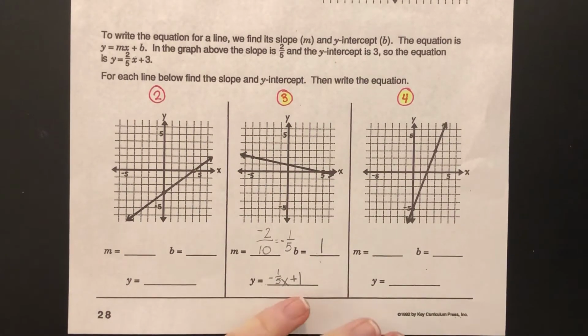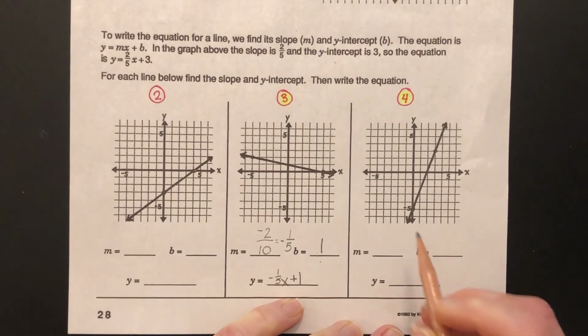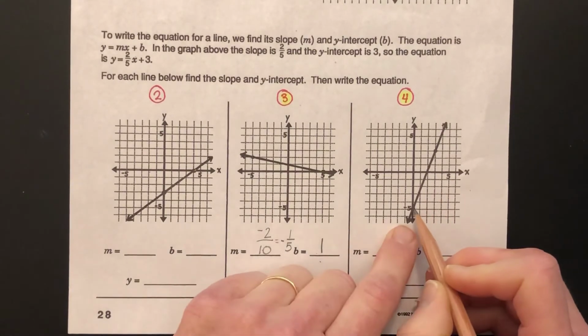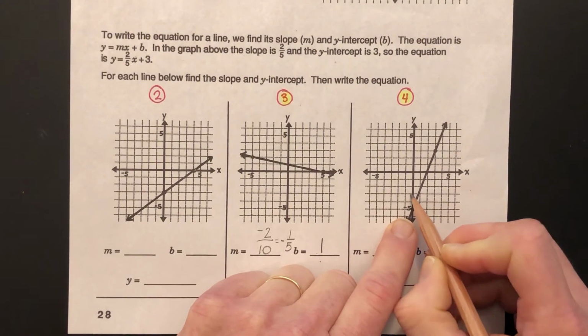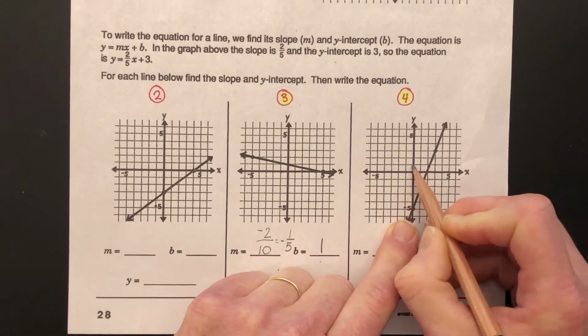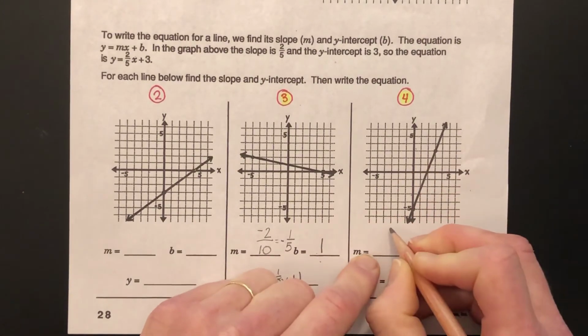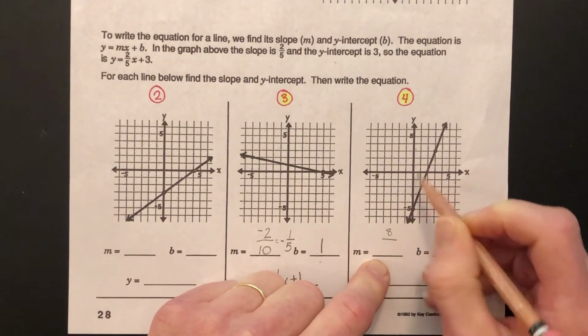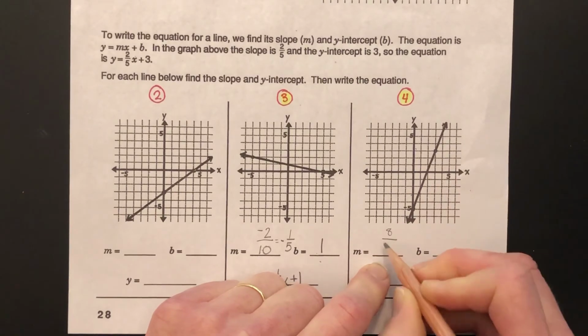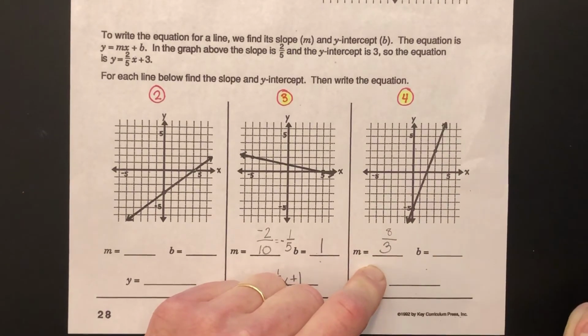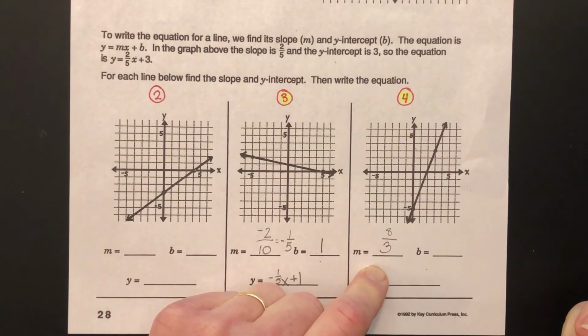Number 4, we'll find the slope. Go from left to right. We start here and I see this point. So I'm going to go up 1, 2, 3, 4, 5, 6, 7, 8. So I go up 8 and then I go over 1, 2, 3. Oh, I figured that would simplify. That is my slope, 8/3.